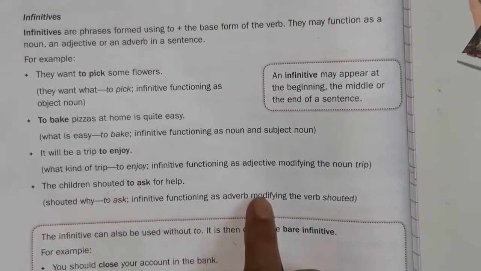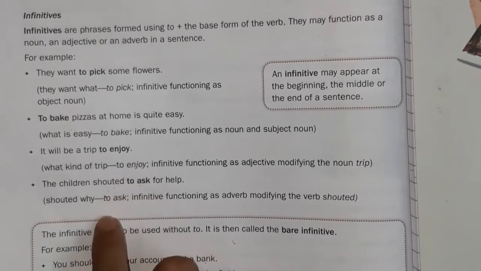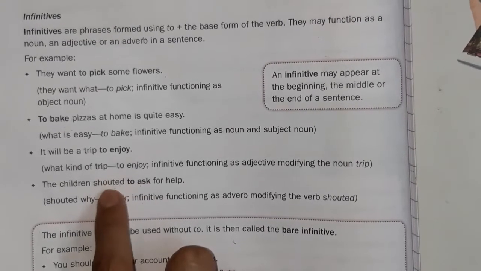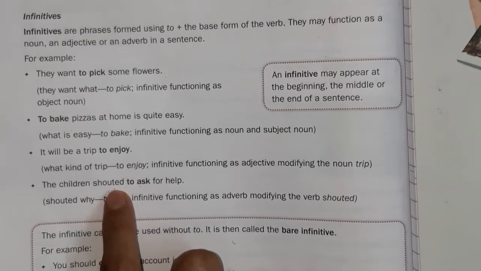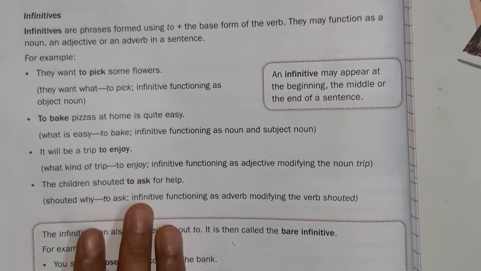Shouted, why shouted? They shouted to ask. So it is describing the verb, and the word which describes the verb is called an adverb. So it is working as an adverb. So this is about infinitive.